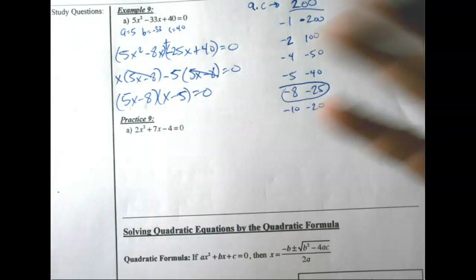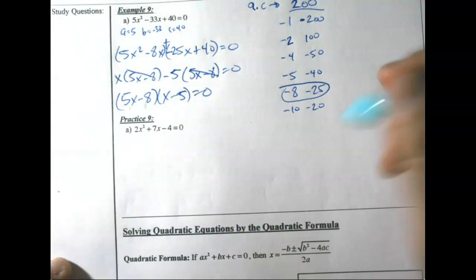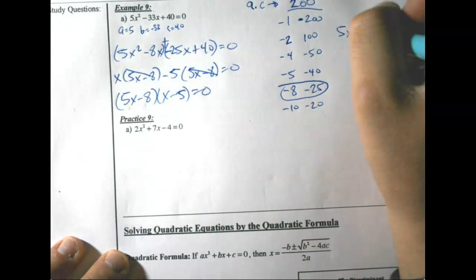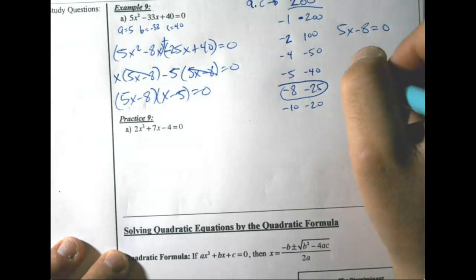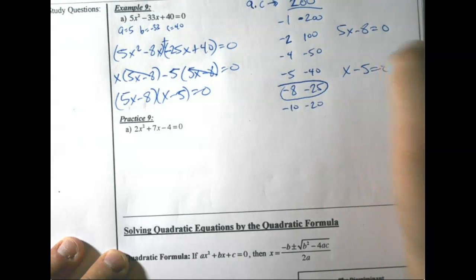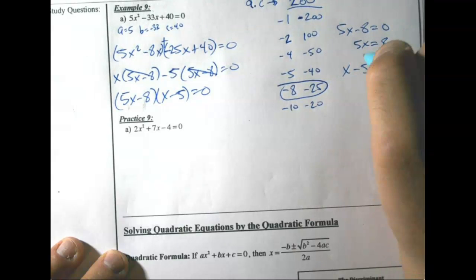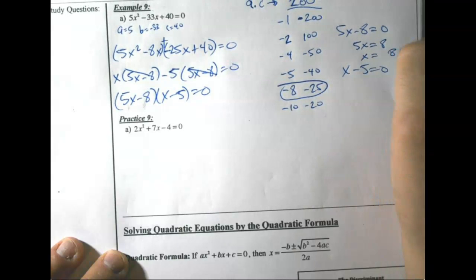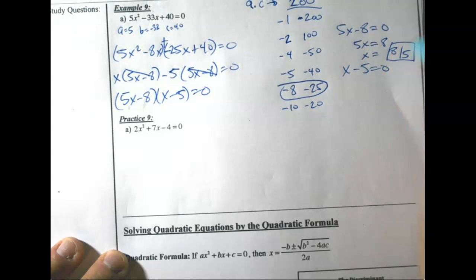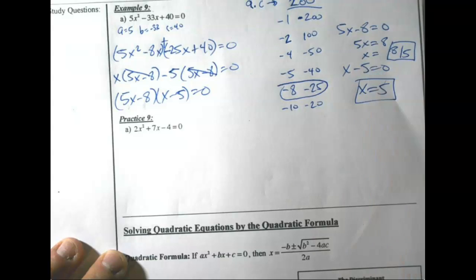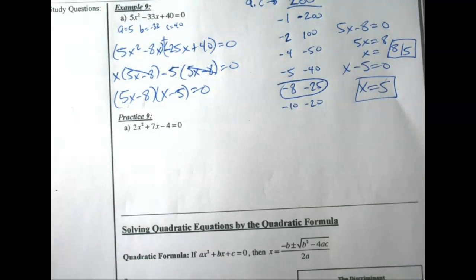So finally, the hard part's done, the factoring, and I can now take my two factors, set each one equal to 0 as I was doing on the previous page, and solve. So on this one I'll add 8 and divide by 5. So one of my answers is 8/5. On the other one all I have to do is add 5. So my answers are 8/5 and 5 on this one.